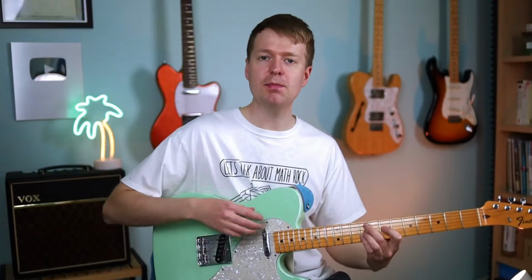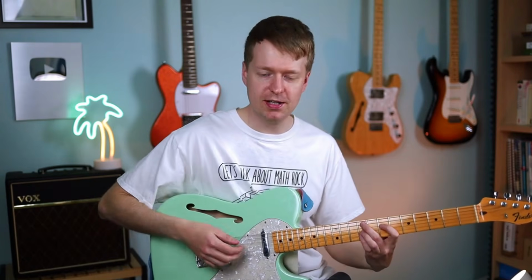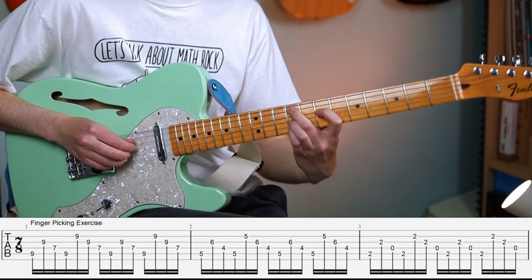It's a 7/8 picking pattern, just to give it a math rock kind of flair, and I'll play the pattern slowly for you first.